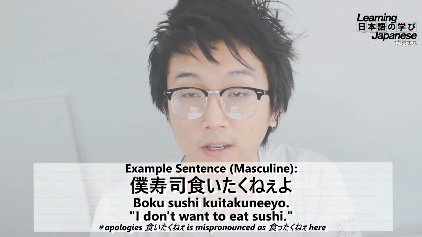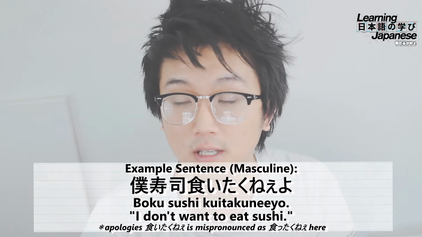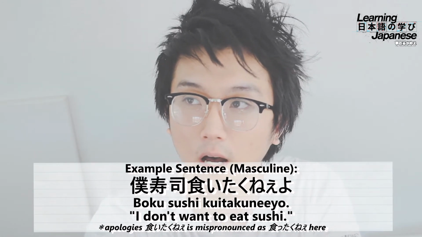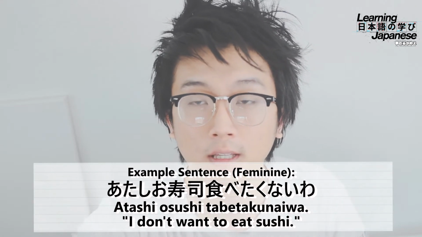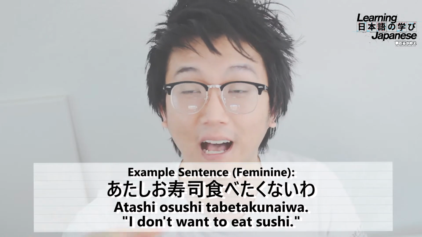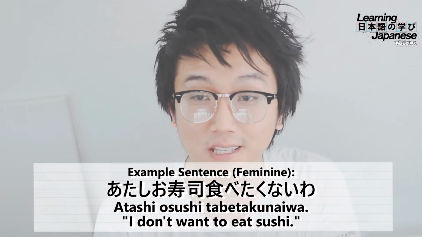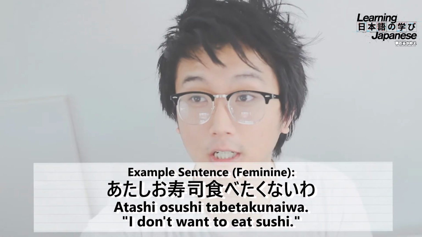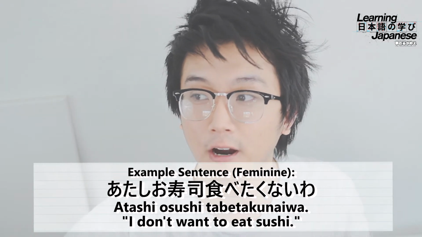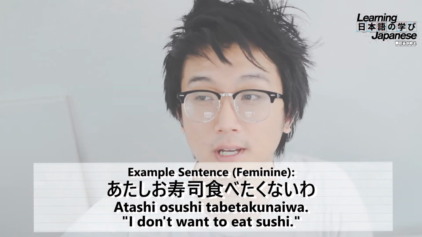Now let's do the female version of this. It'll still be translated into Japanese, of course, and it'll mean the exact same thing. We have atashi o sushi tabetaku nai wa, and this will translate to, like I said, the exact same thing. I don't want to eat sushi. They'll both translate to I don't want to eat sushi, but a good percentage of the sentence, if you look at it character for character, will be different. It's like 50% different pretty much.